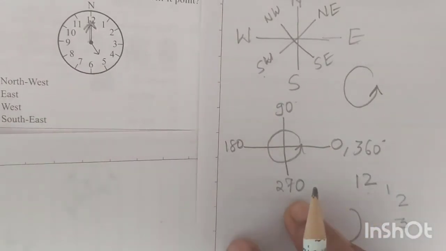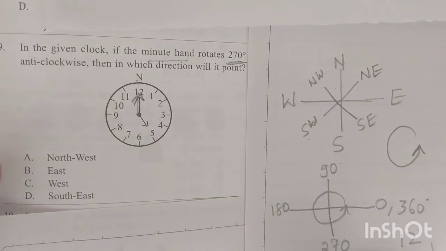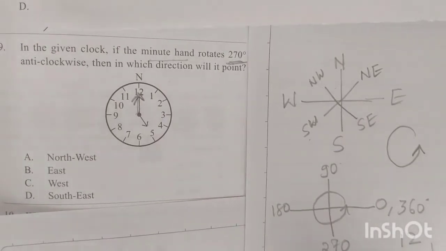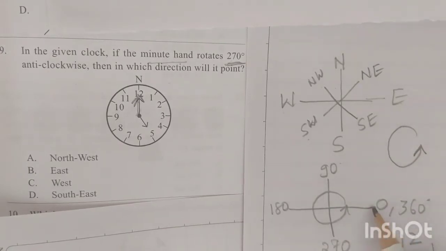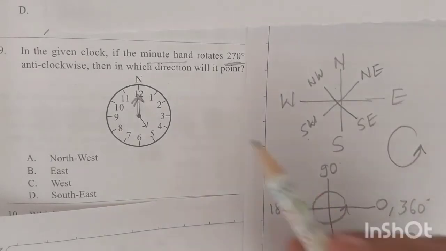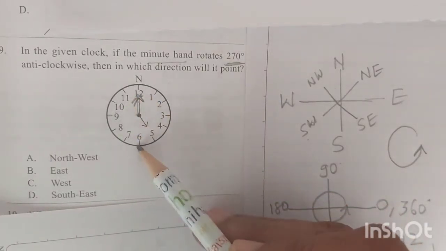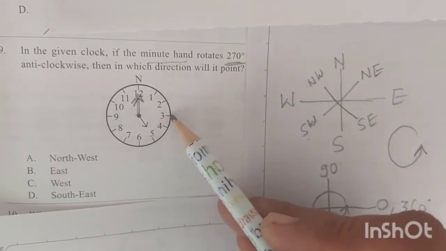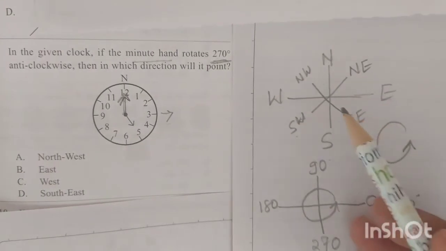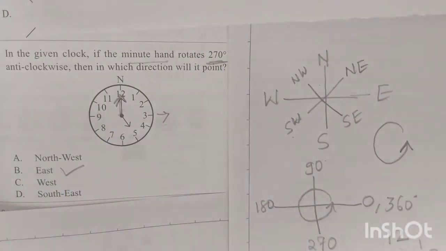Here the question is saying that it's moving anti-clockwise. Can you see that? It's anti-clockwise, and 270 degrees, that is 3 quarters. First quarter, second quarter and third quarter. So let's see here, this will be the first quarter, second quarter and third quarter, that is here 1, 2 and 3. So it will point here. So which direction is this? This is your east direction. So east is the correct option.